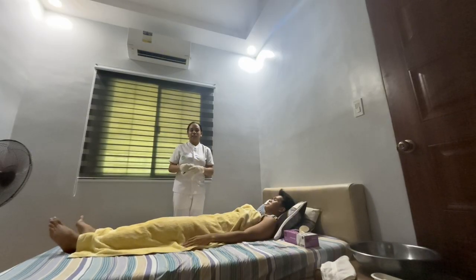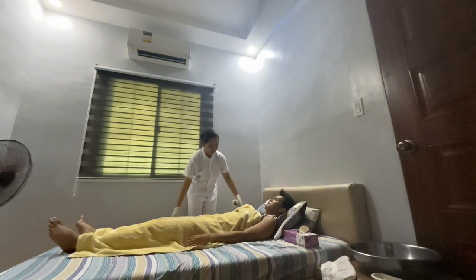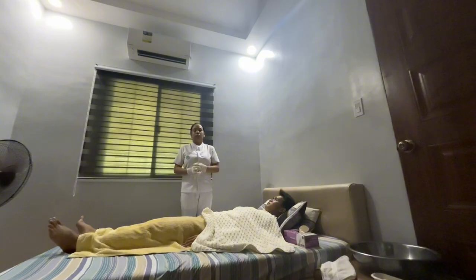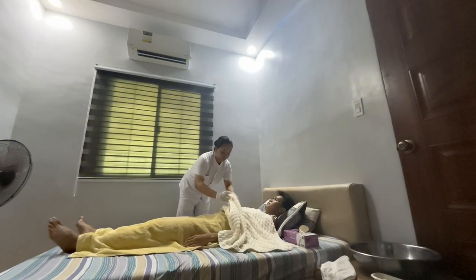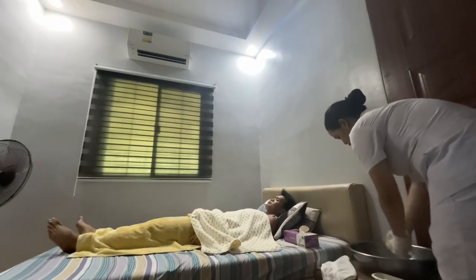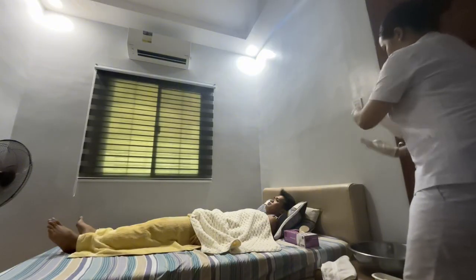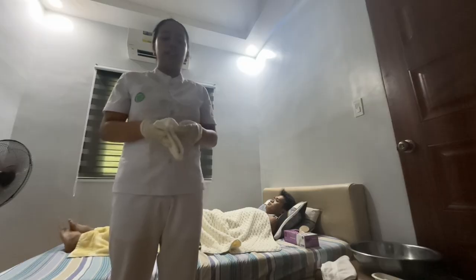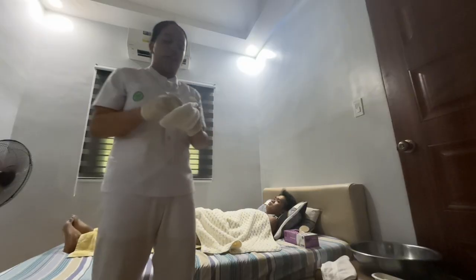After that, I will be placing the towel on the patient's chest. And then I will be lowering the wash towel up to the umbilical area for me to clean the chest part of the patient. After cleaning the arms of the patient, I will be moving on to the chest and the abdomen part of the patient.